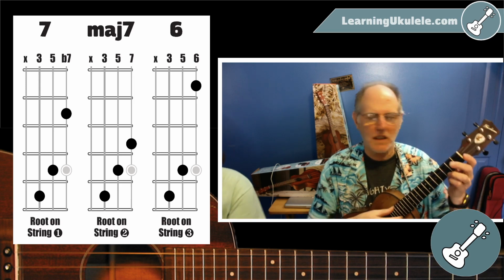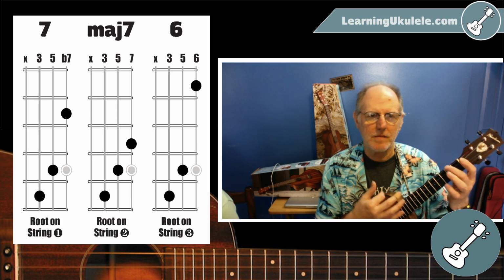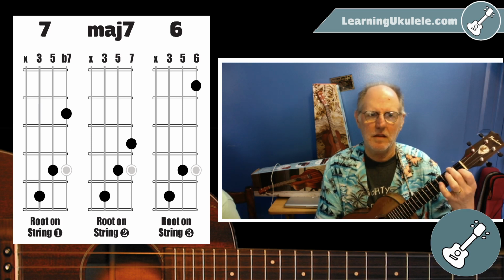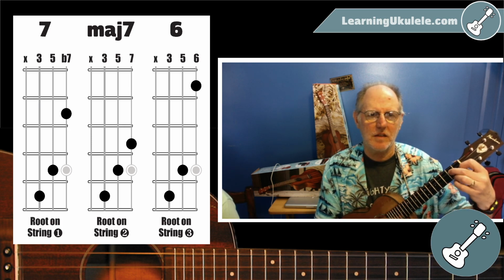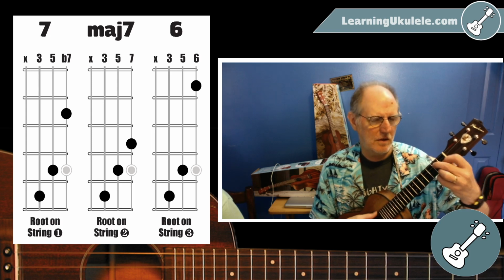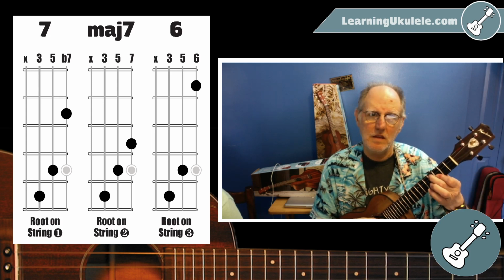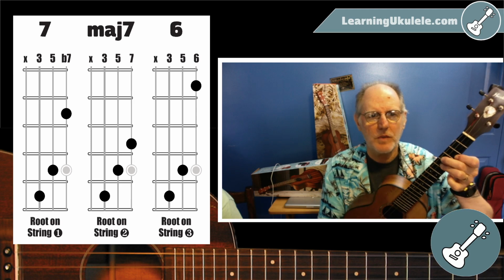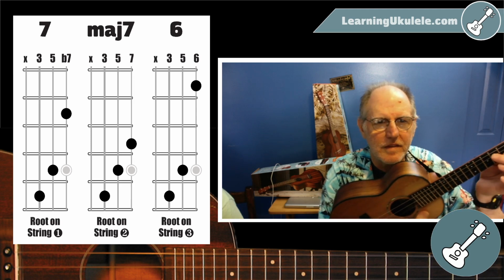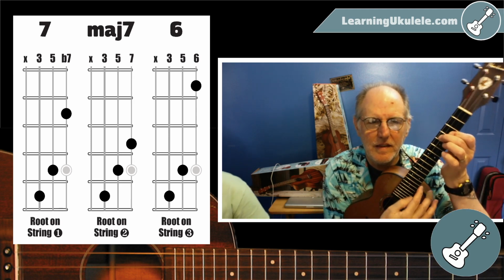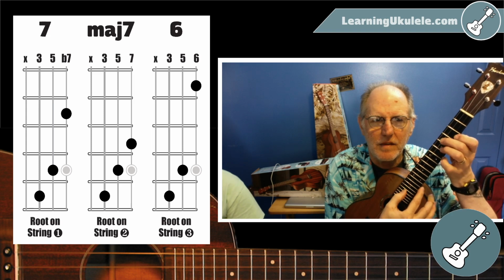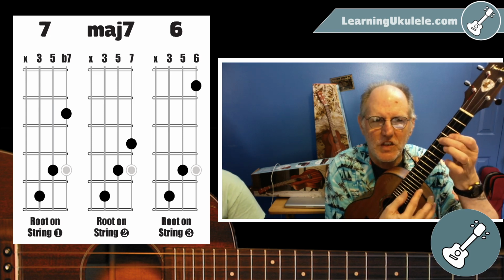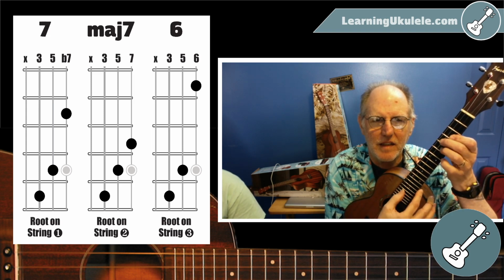Let's do this. Let's play C, A minor, F, G7. Now here's our little point you can point out. C, A minor, only one note changed. G to the A. That's A minor.